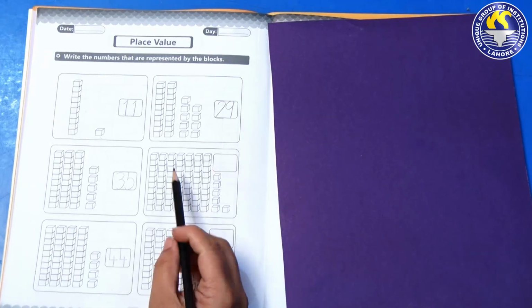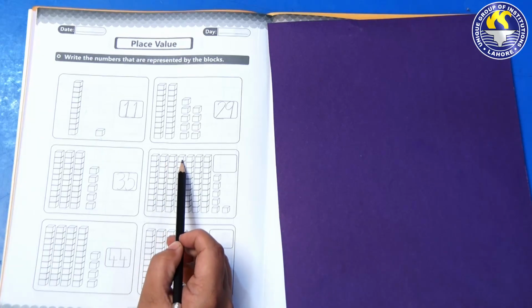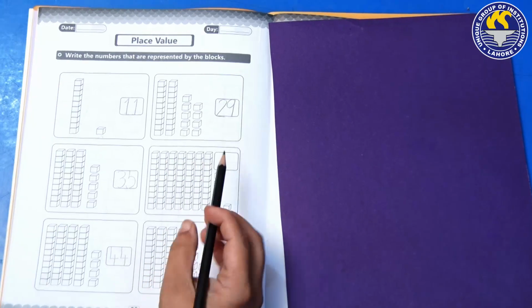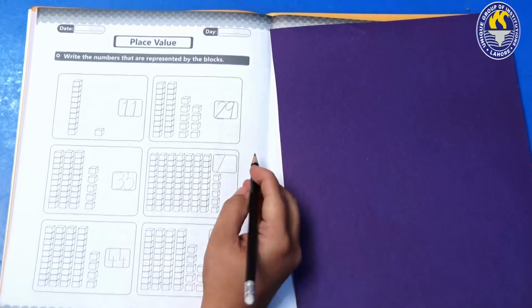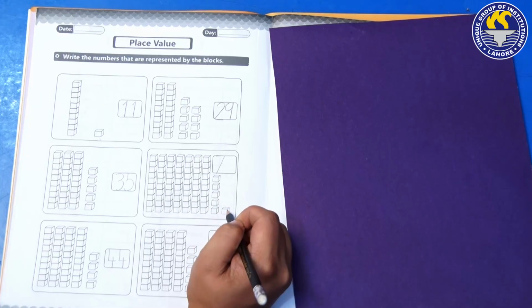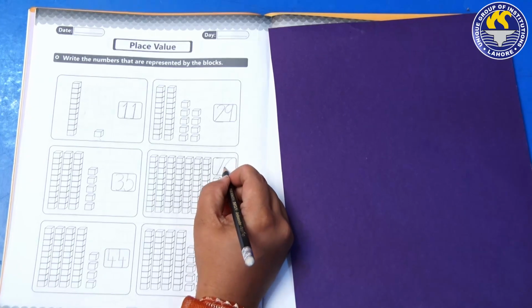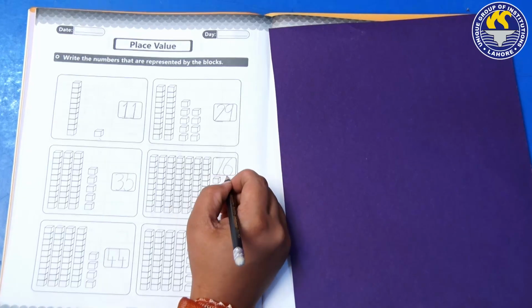Okay, let's count the tens first. 1, 2, 3, 4, 5, 6, 7. We have 7 tens. And how many ones do we have? Let's count it. 1, 2, 3, 4, 5, 6. We have 6 ones. The number will be 76.